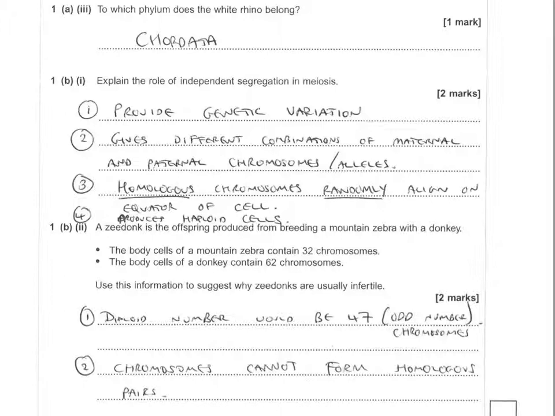Role of independent segregation. Now, something that a lot of my students missed out was putting the word genetic in there. You can't just put variation, it's genetic variation. And it does that really because you have the homologous chromosomes randomly align at the equator. So you get a different combination of maternal and paternal chromosomes which moves into each daughter cell that's produced.